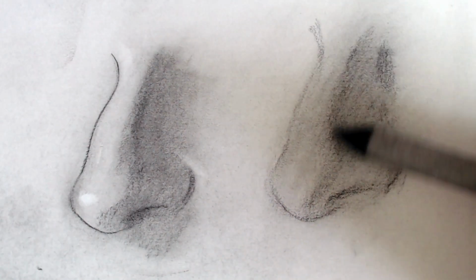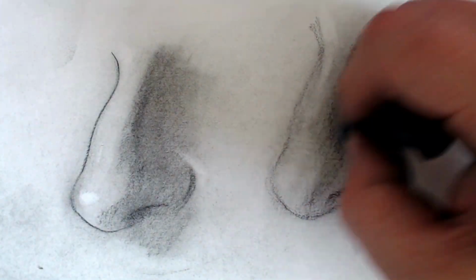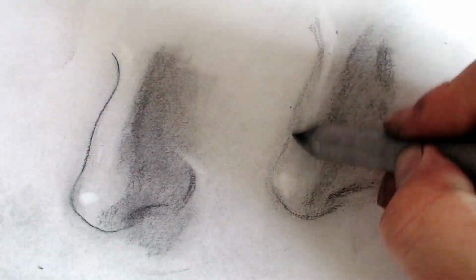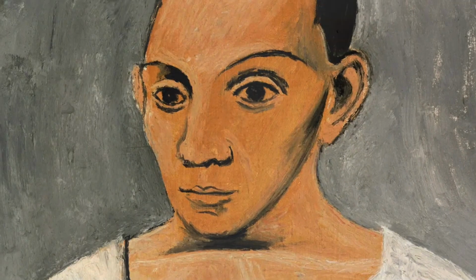So, in short, the fix to the Picasso mistake can be summarized like this. If you don't see lines, don't draw any. Unless, of course, you're Picasso. Then draw however and whatever you want.